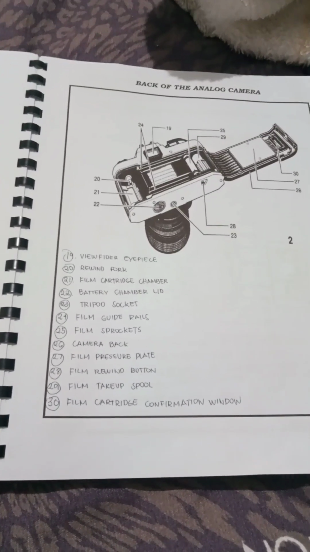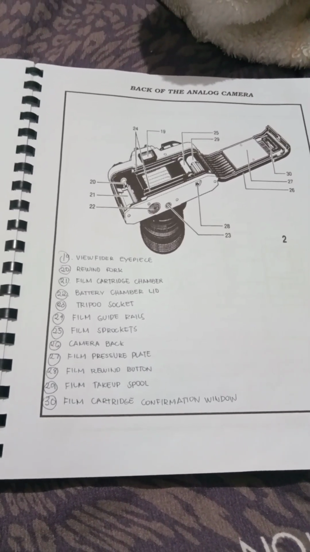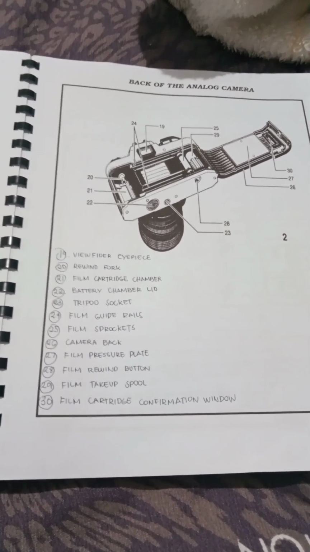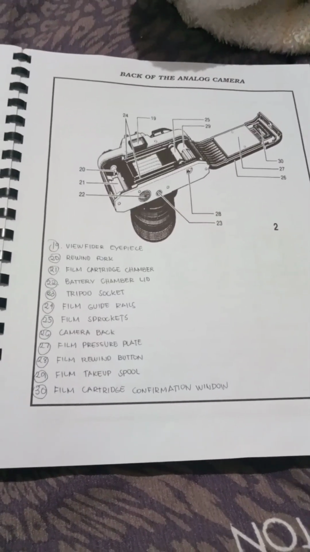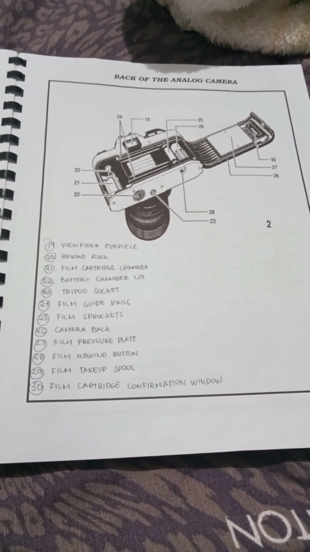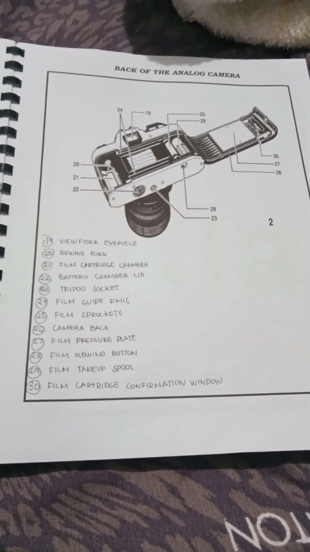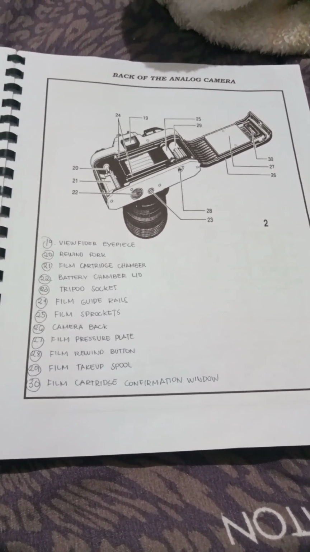25. Film sprockets interlock with the perforated edges of the film to advance it frame by frame. 26. Camera back provides access to the film chamber and allows for easy loading and unloading of film. 27. Film pressure plate keeps the film flat and in place for accurate exposure.